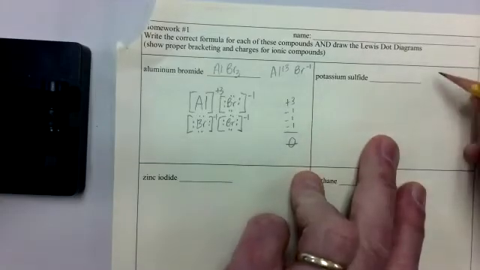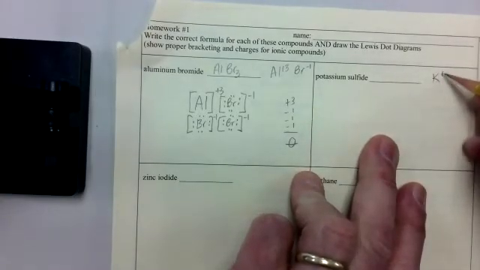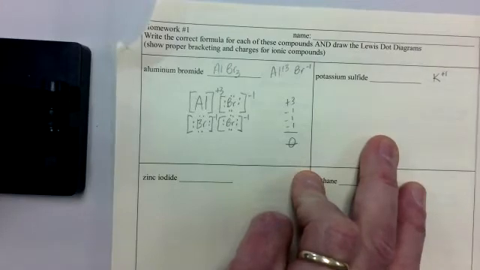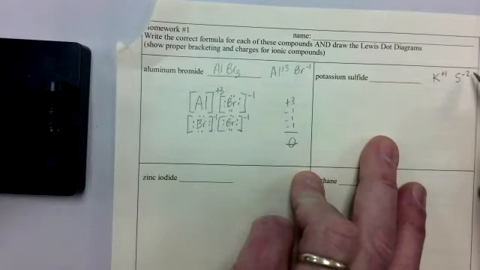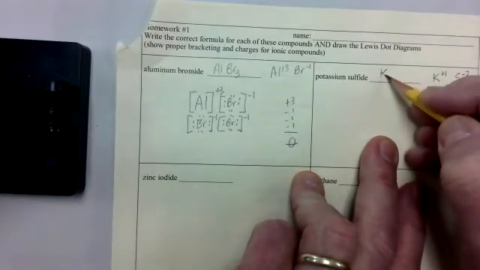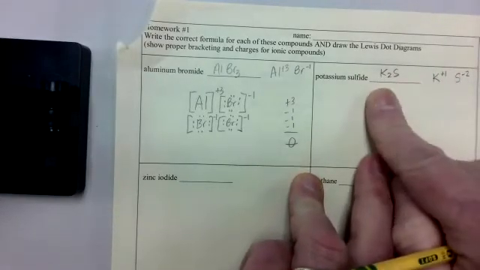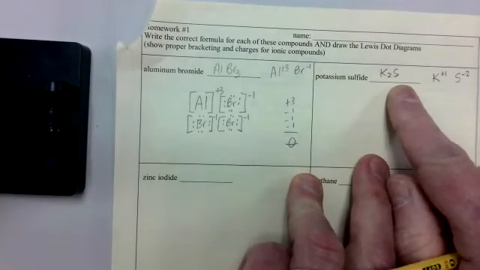Potassium sulfide. Potassium is in group 1. It's a metal. It's going to lose 1 electron. Sulfur is element 16. It's going to have to gain 2. And when we crisscross this, it's going to be K2S. It's in a 2 potassiums to 1 sulfur ratio.